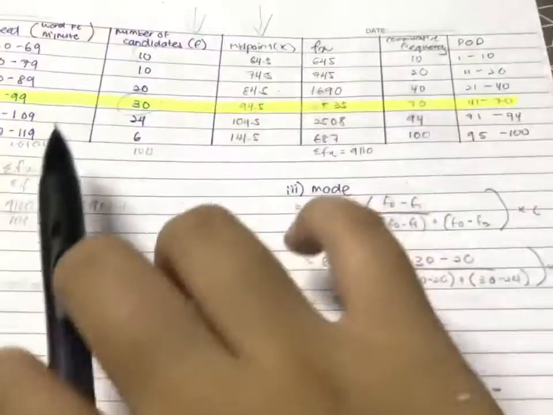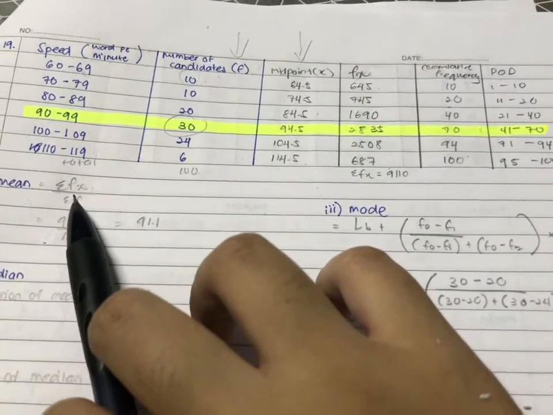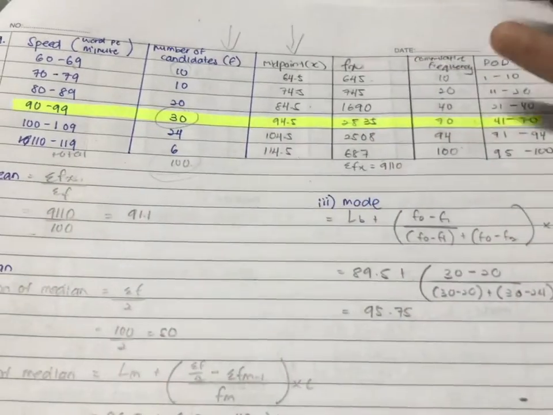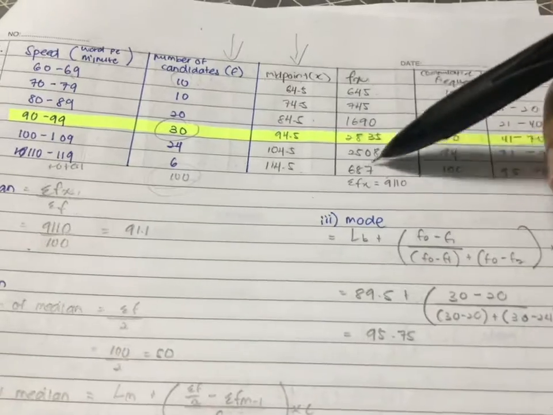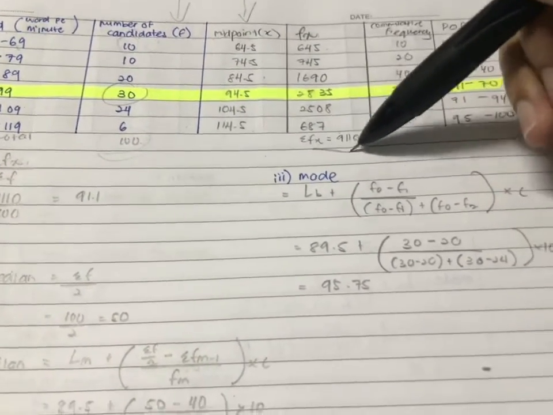After that, let's take a look at the formula. It wants us sum fx over sum f. So here we got the sum f. How to get the sum fx? We plus all of the numbers from the fx column, so it will become sum fx.